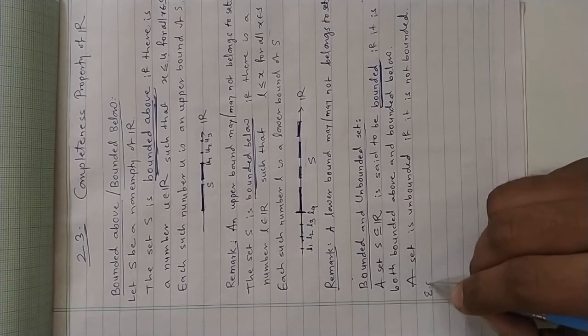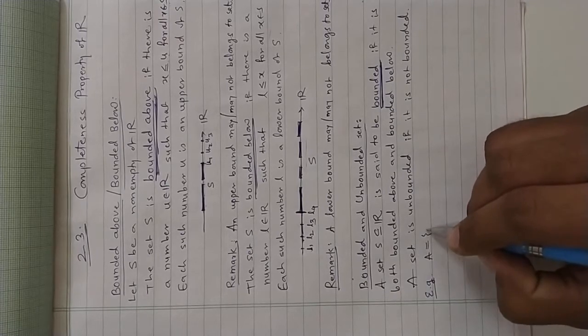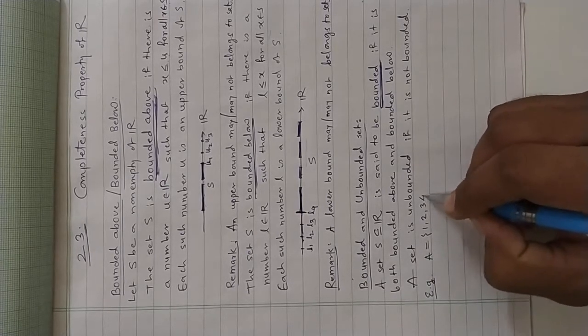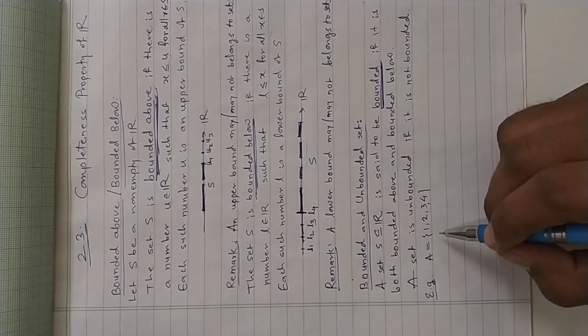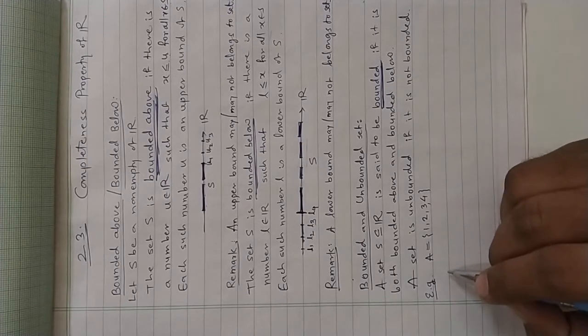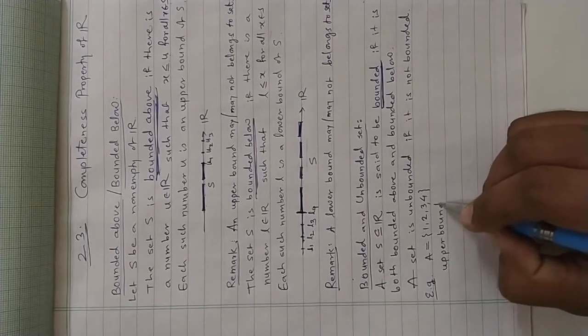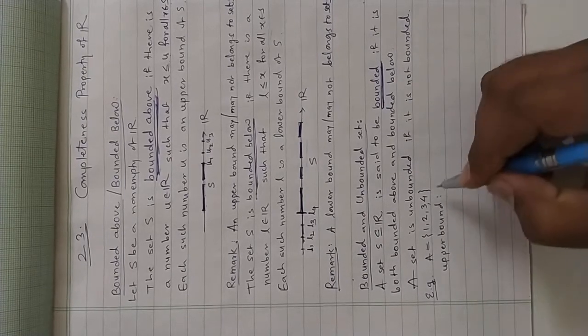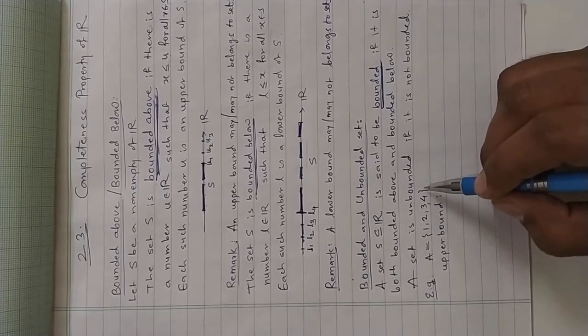For example, let us see some examples. I have set A with the elements 1, 2, 3, 4. What can be the upper bound and what can be the lower bound for the set? 5? Yes, 5 can work as an upper bound. 4.5?